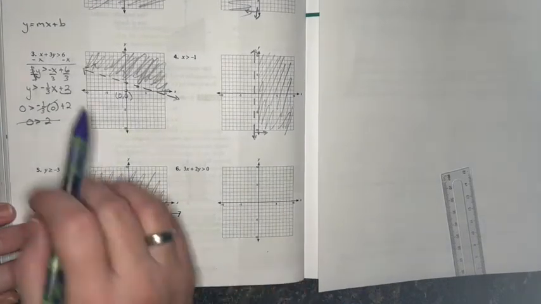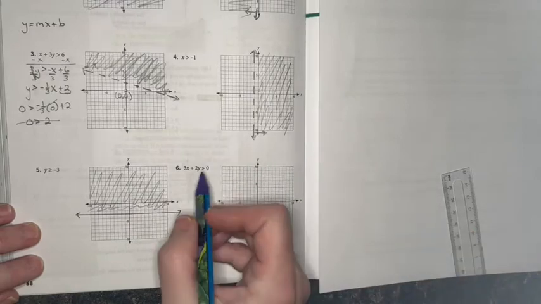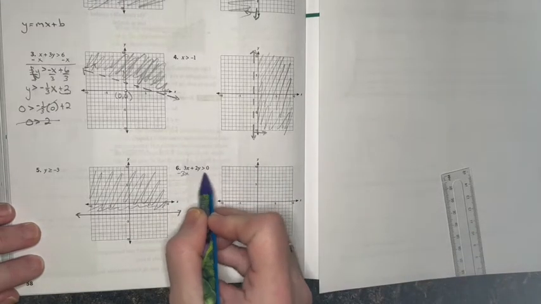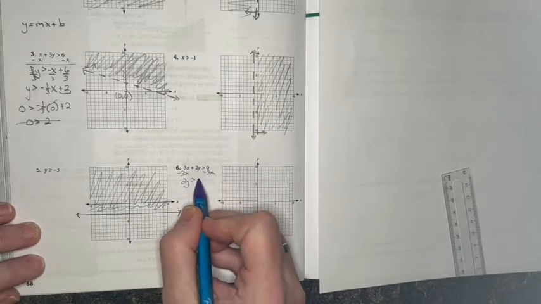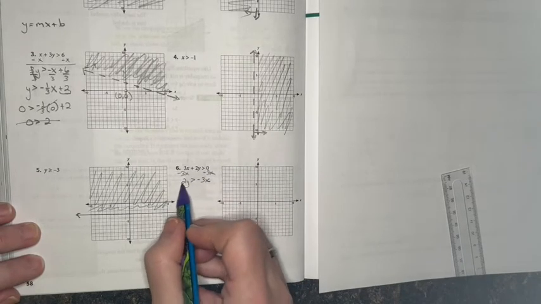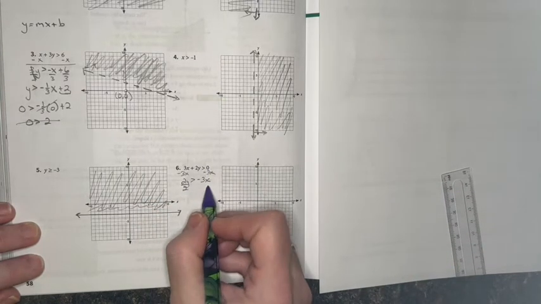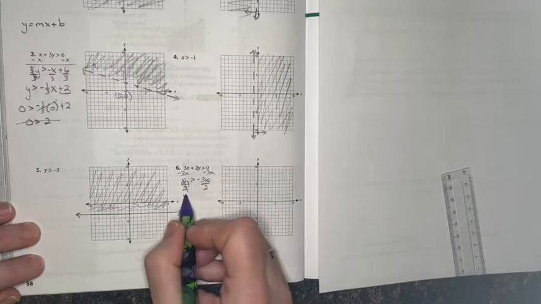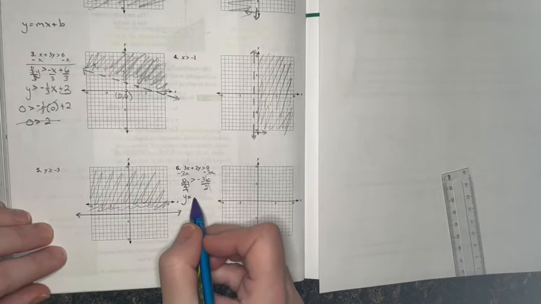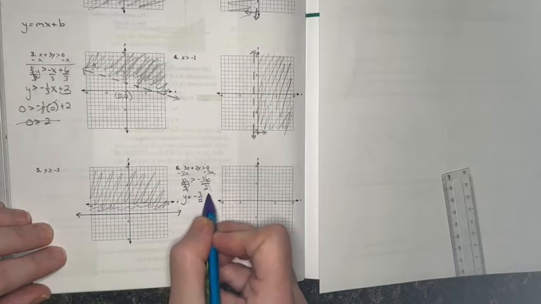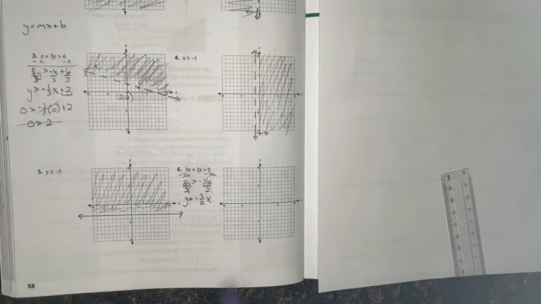Obviously, number 6 is not in our correct slope-intercept form, so we need to get it there. We're going to start by subtracting this 3x from both sides. So now I have 2y is greater than a negative 3x. 2 is being multiplied by y, so we're going to do the opposite and divide. Now, remember, I want to pull the x outside of this fraction. So y is negative 3 over 2x plus 0, which is our y-intercept, right?